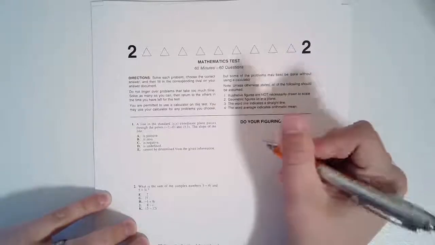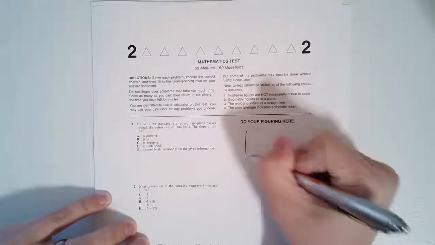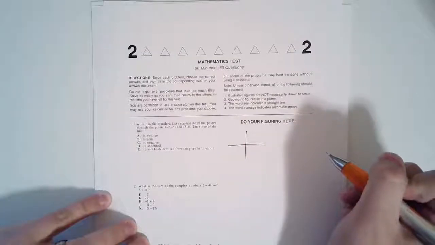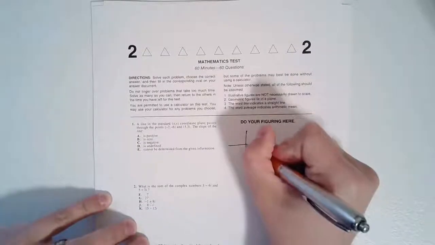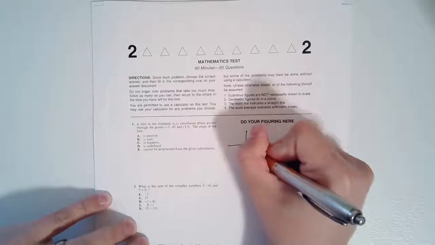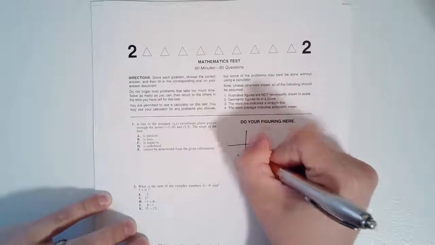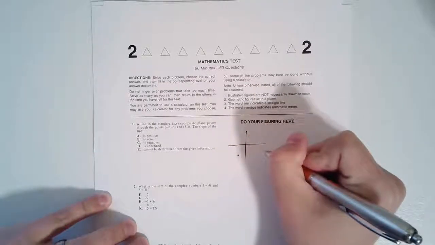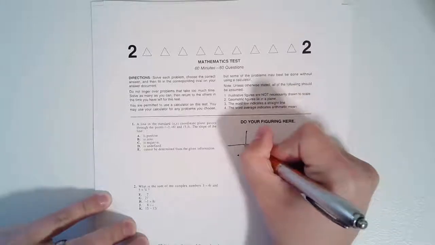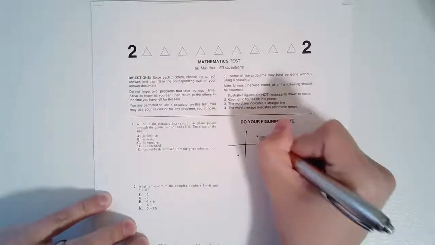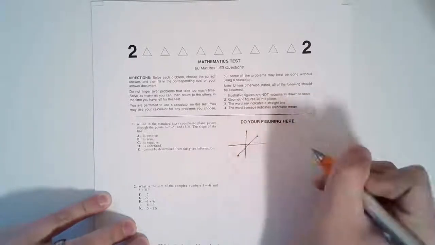Okay, so what I do in every one of these situations is I always do a quick sketch of the XY coordinate plane and then a quick sketch of my 2 points. So the first one is -2, -6. So I go left 2, down 6. And the next point is 5, 3. So I go to the right 5, up 3. And then I connect those 2 points.